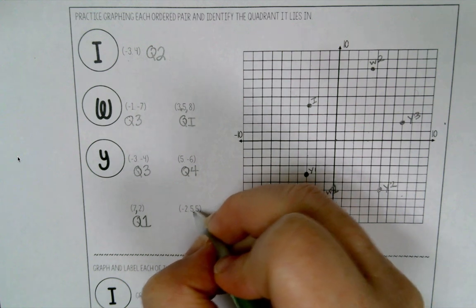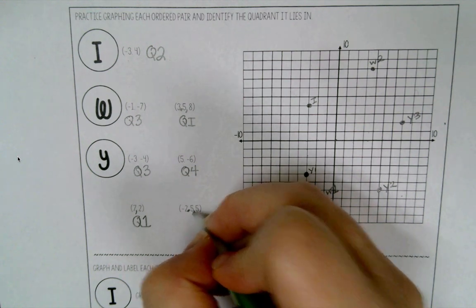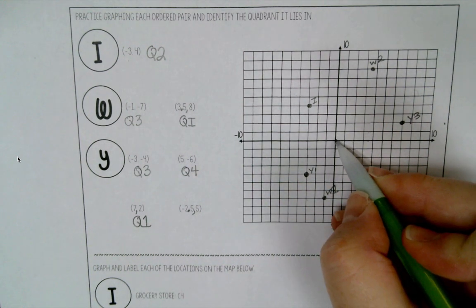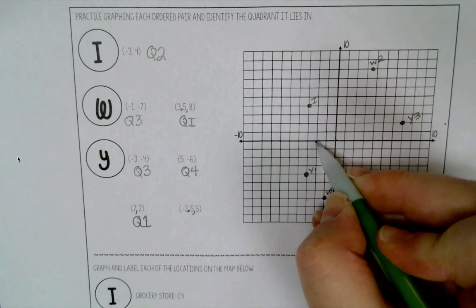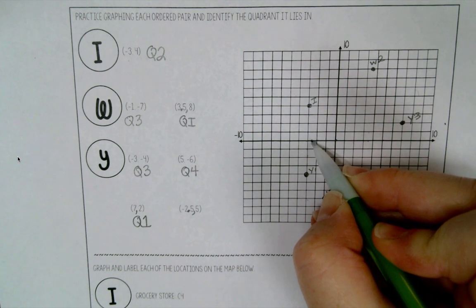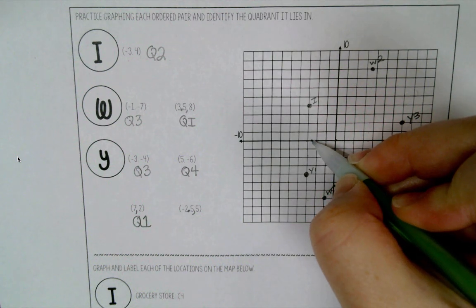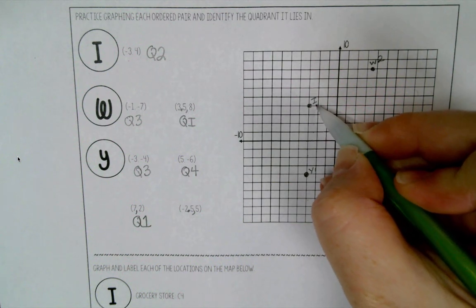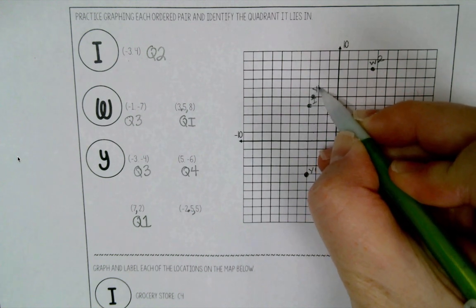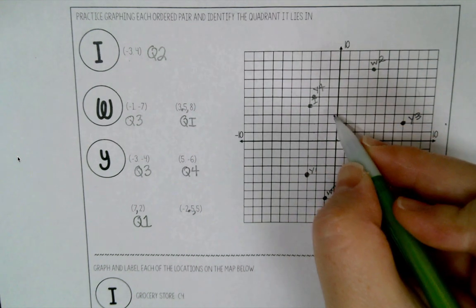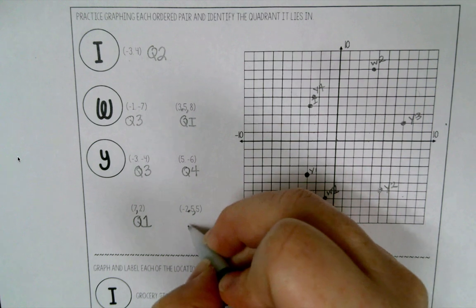And then negative 2.5, comma, positive 5. So from the origin, negative means left. 2.5. 1, 2, halfway. Positive 5. We're going to go up. 1, 2, 3, 4, 5. Right above that, you do 4. And this is quadrant 2.